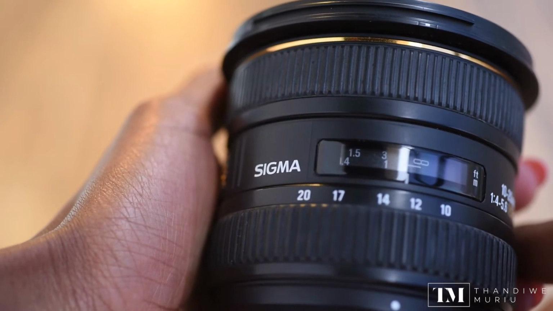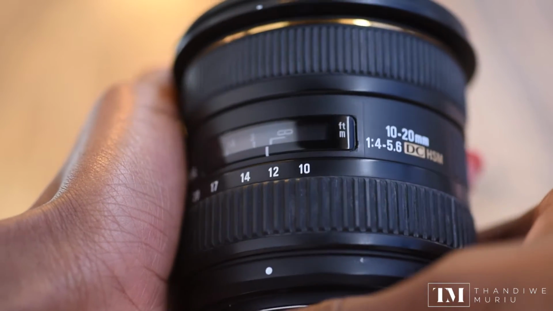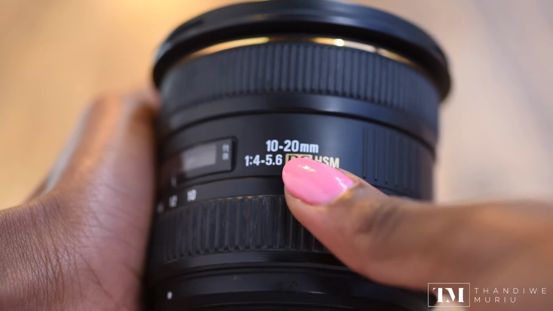So the first category of lenses is the super wide lenses. Here I have a Sigma 10 to 20 millimeters, and the super wide lenses is anything below 24 millimeters. And these lenses are typically used when you're shooting in very tight spaces and you want a very wide perspective, wider than your eyes can see, of the scene in front of you.